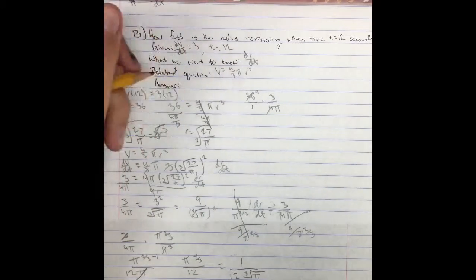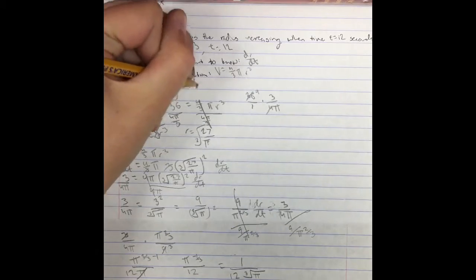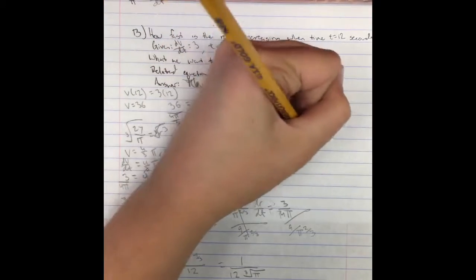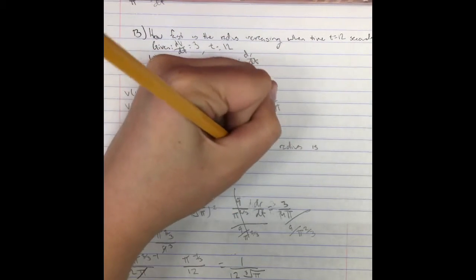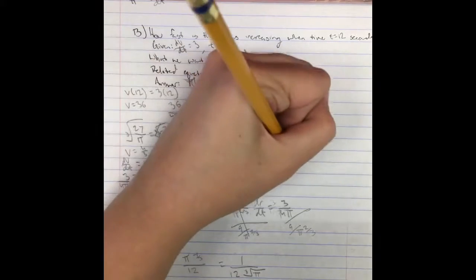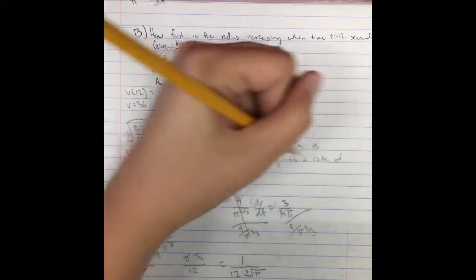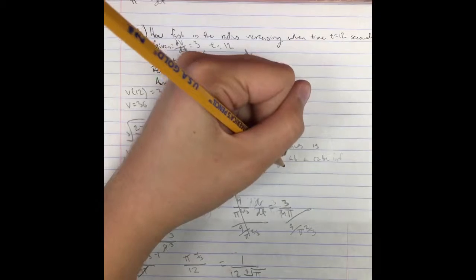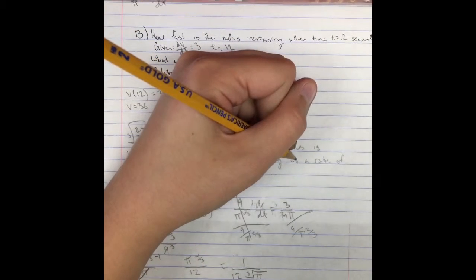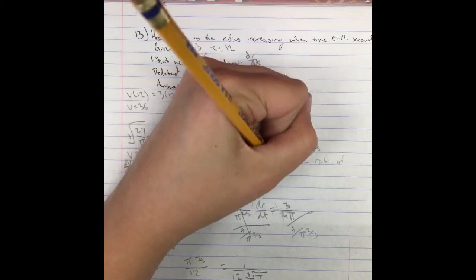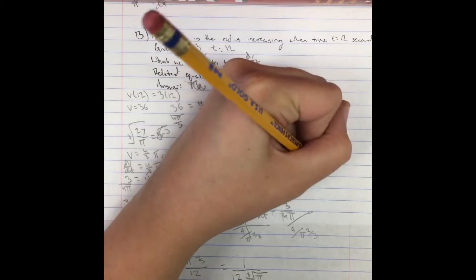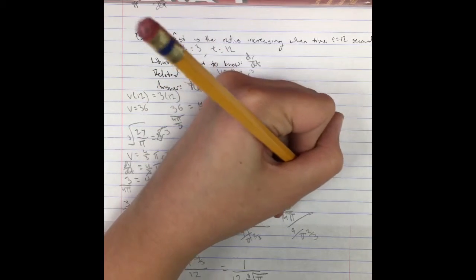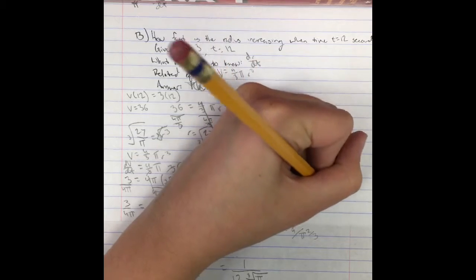So the radius is increasing at a rate of 1 over 12 times the cube root of pi meters per second when the time is t equals 12 seconds.